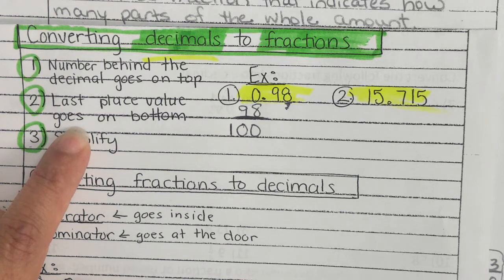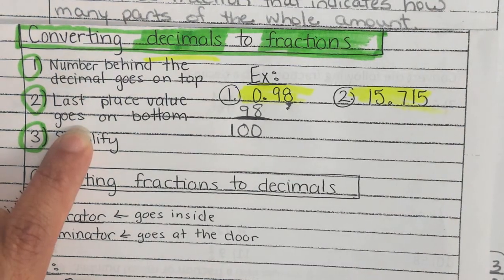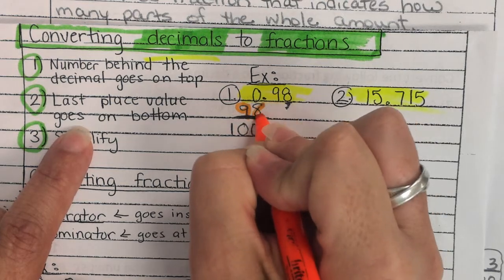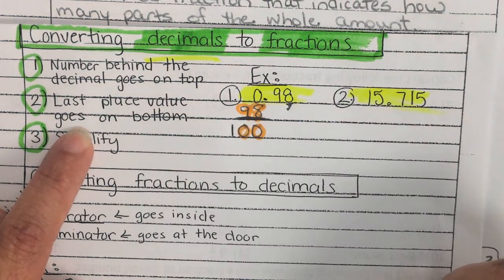Here's another trick. If you're wanting tricks and you're wanting to catch the easy stuff or make it easier on you, look right here. How many numbers are on top? 2. How many zeros? 2.